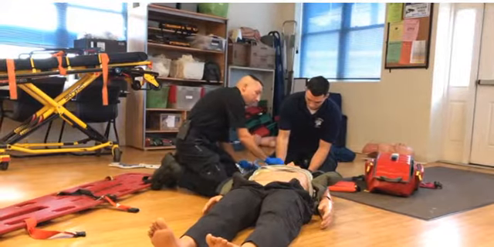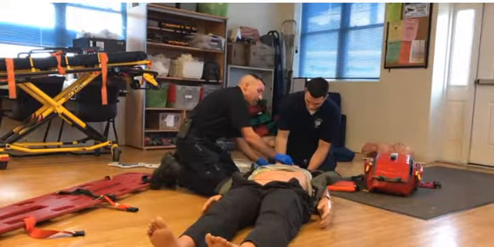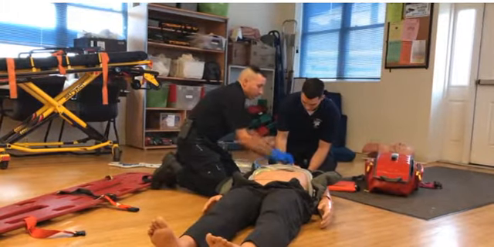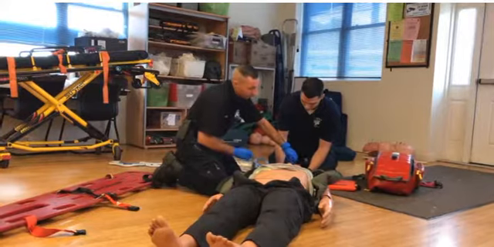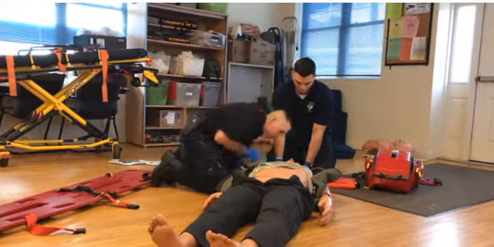We're measuring from the corner of the mouth to the tip of the ear. We're going to insert the OPA, tip towards the roof of the mouth, and as we insert it, rotate it 180 degrees. It should sit down in the patient's throat appropriately. Does the patient accept? Patient accepts. Excellent.